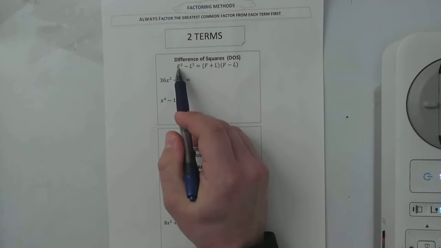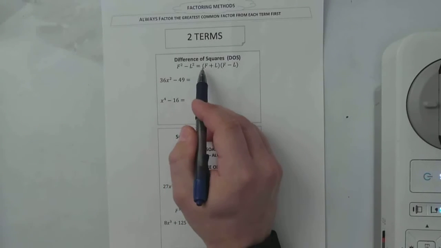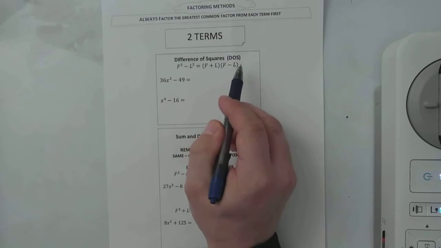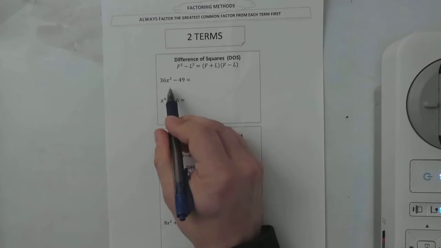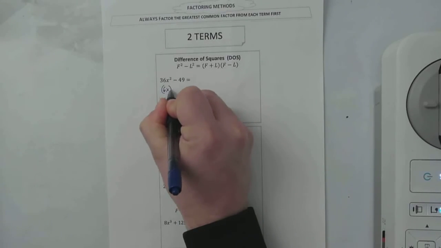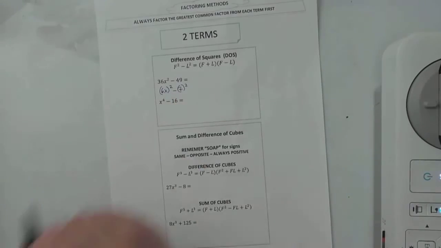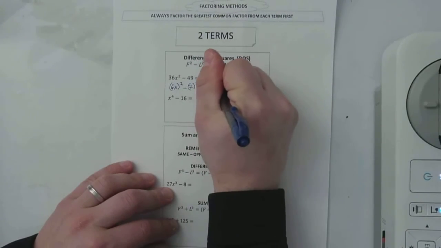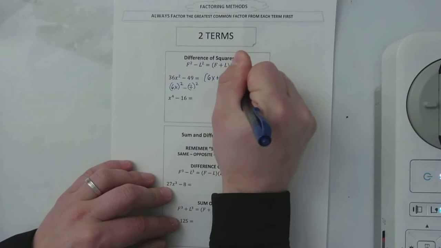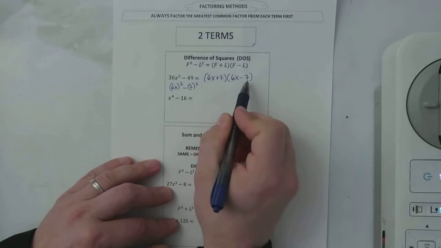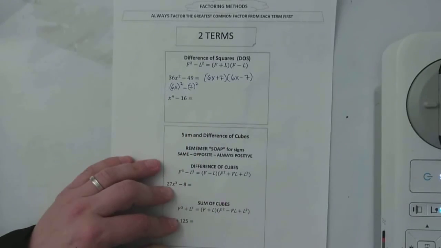And so the pattern is, if I have two perfect squares, the result will be the square root of the first term plus the square root of the second, and then the square root of the first term minus the square root of the second. So if I have 36x squared minus 49, I know this is the same as (6x) squared minus 7 squared. And so I can just follow this pattern. This will factor to (6x plus 7)(6x minus 7), and we are done. Again, it doesn't matter where the plus or the minus are, but you need one plus, one minus.